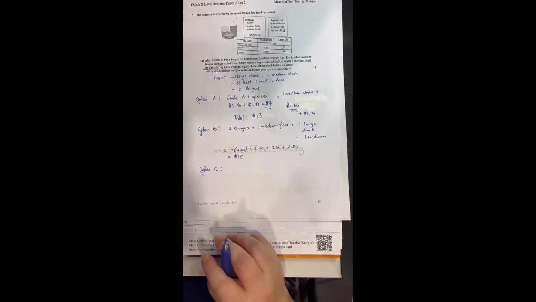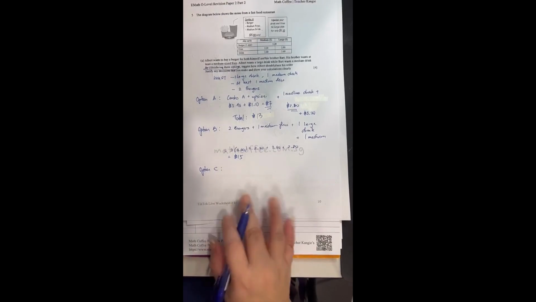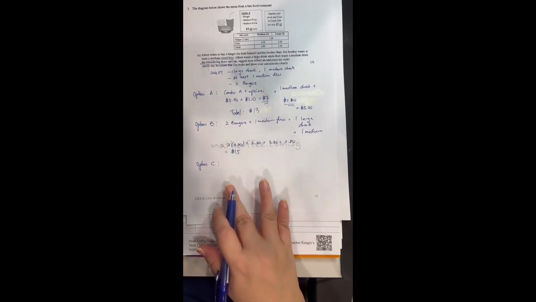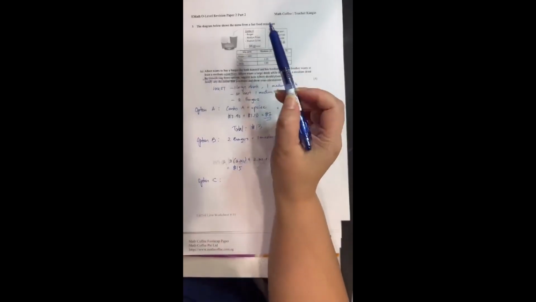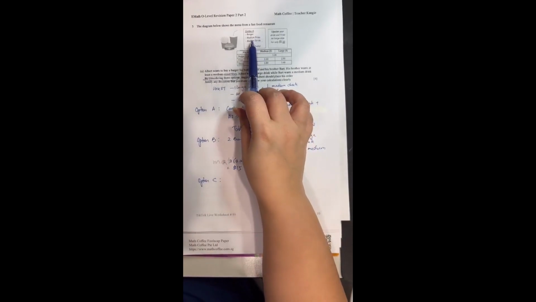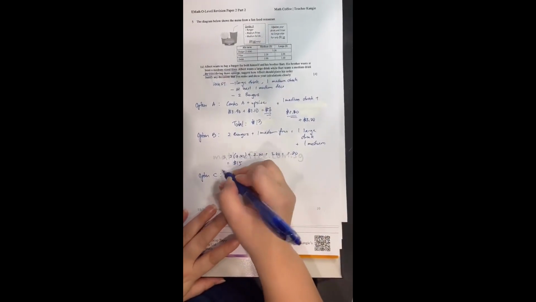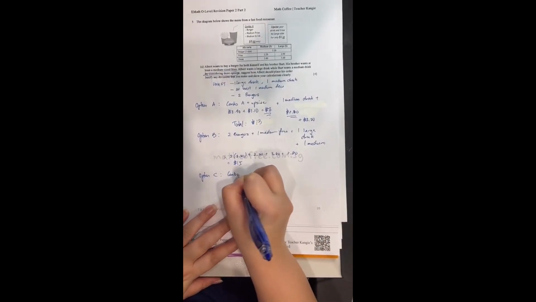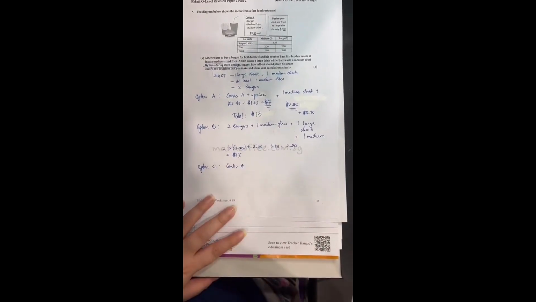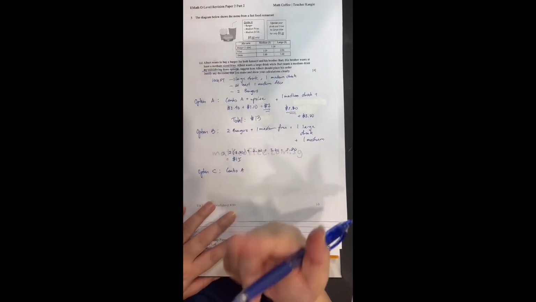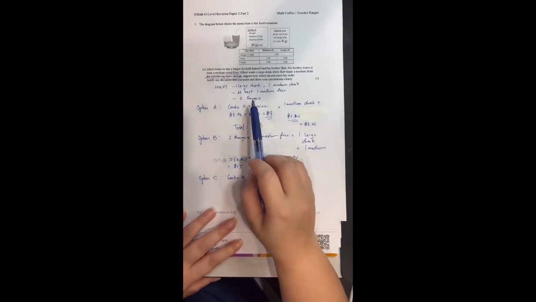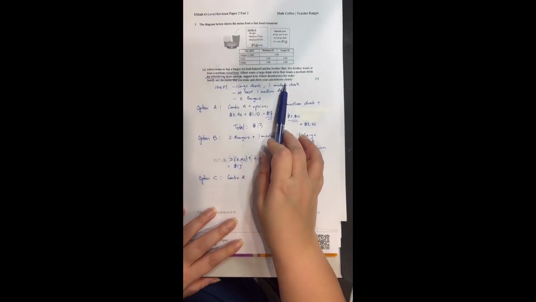Okay, let's see what we have. If I'm going to buy combo A itself, without upsize, it means I will have 1 burger, 1 medium fries, and 1 medium drink. So that settles these.